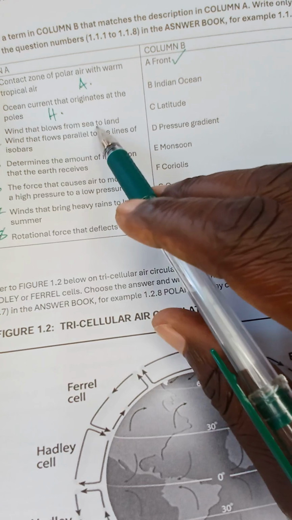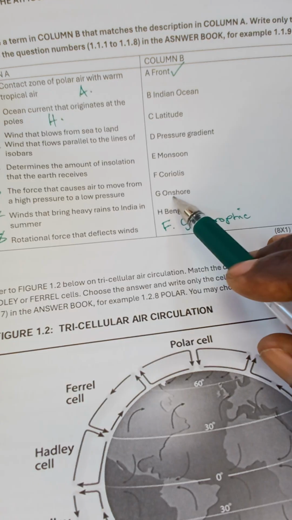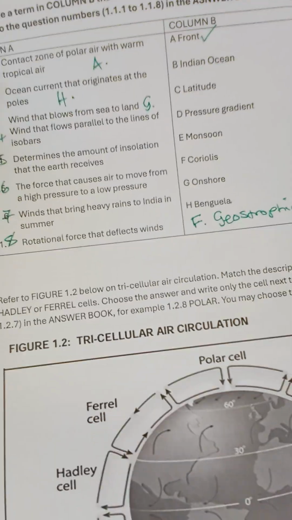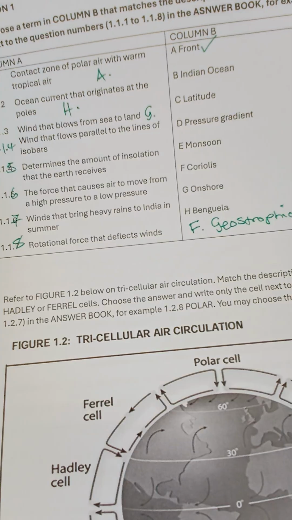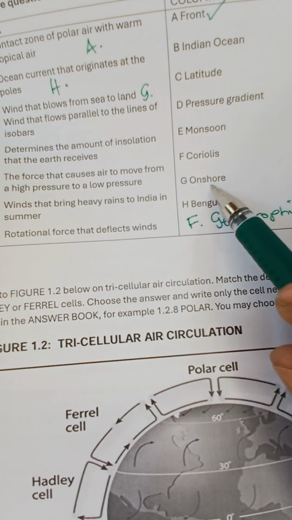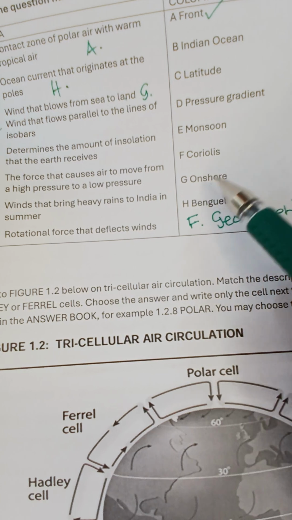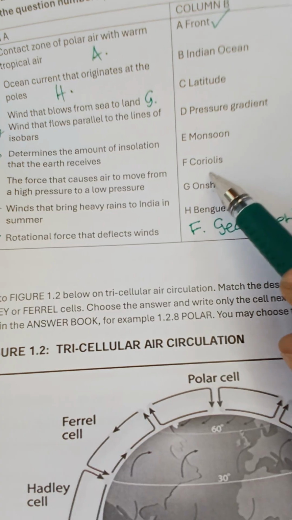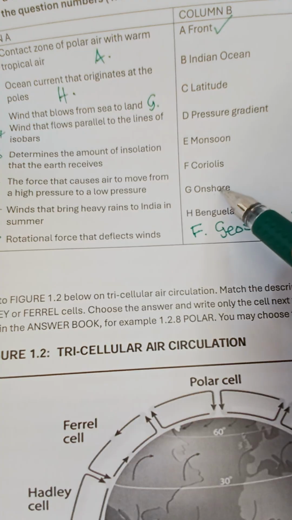Wind that blows from sea to land. What do we call them? We call them onshore, which is G. Remember your air masses: when it blows from the land towards the sea, we call it offshore because it is warm and dry. But this one that blows from the sea towards the land, we call onshore. If it's coming from a warm ocean towards the land, obviously it will be warm and moist. If it's coming from the cold ocean like the Atlantic, obviously it will be cold and dry. That's the correct answer there, which is G.